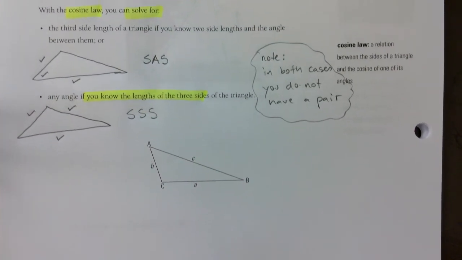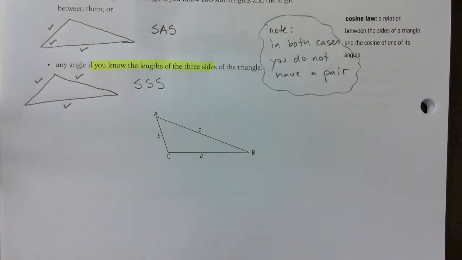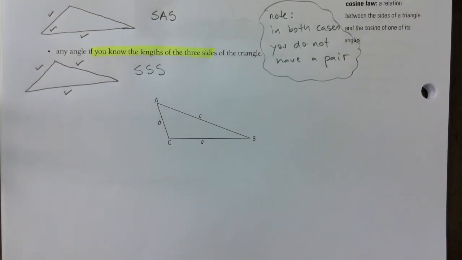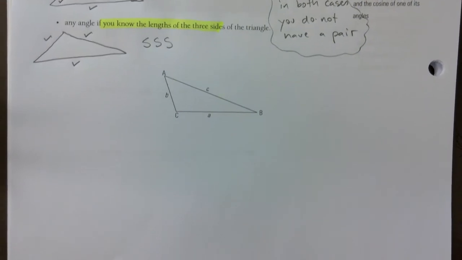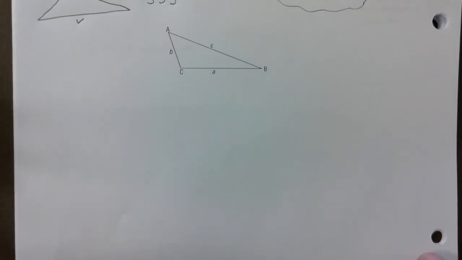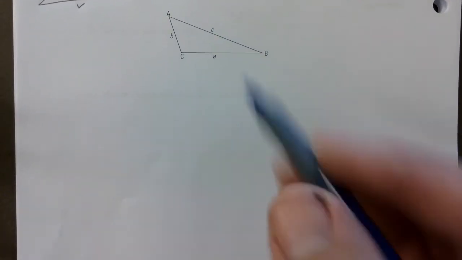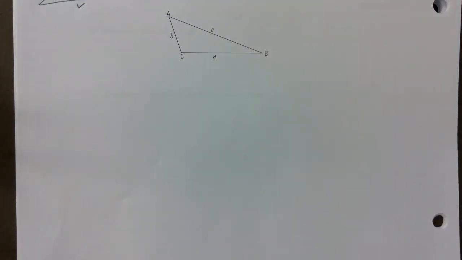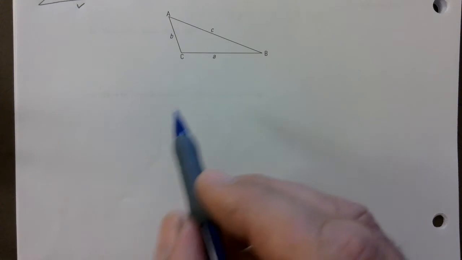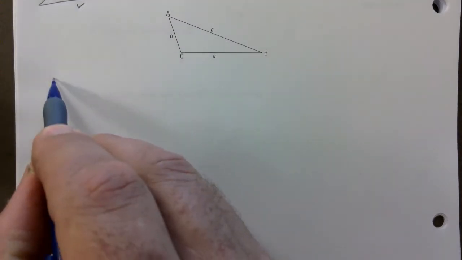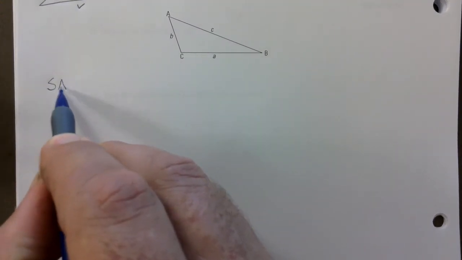Let's go a little further down. So now the formulas will begin, and there's actually a nice pattern that you will recognize. So go to, under this diagram here, assume you have a triangle like that, and we will have the SAS scenario here.